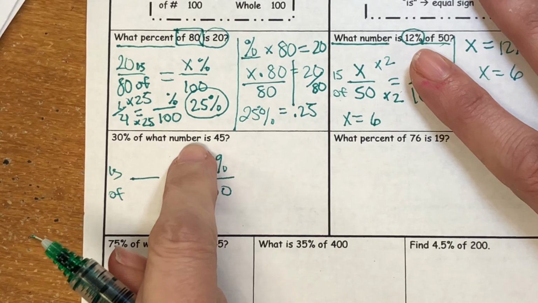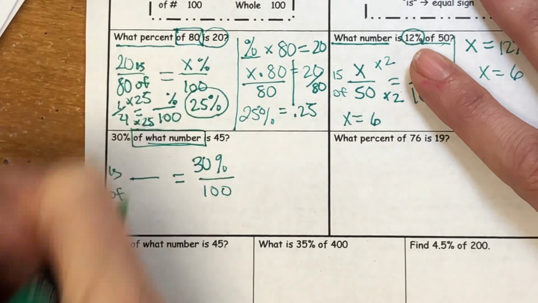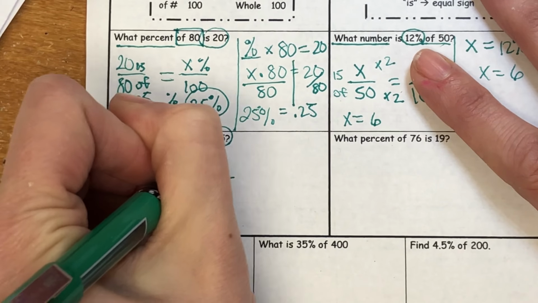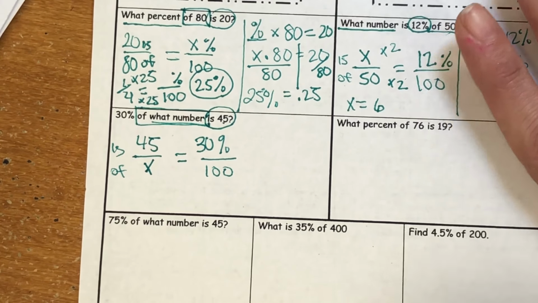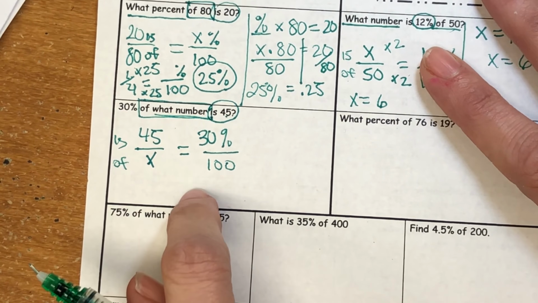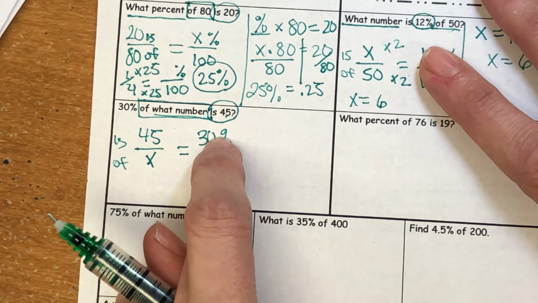Of what number? We don't know the of, so we're gonna put an X there. And is 45, is goes on top, so 45, okay? So we're gonna do this. Since I don't know 45 times what number gives me 30, I can do this.